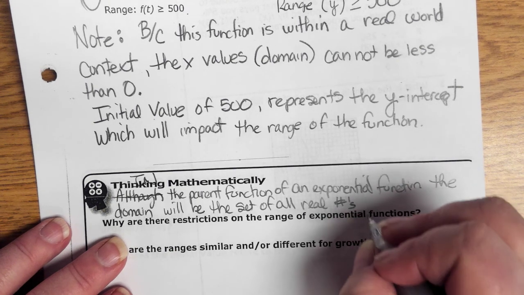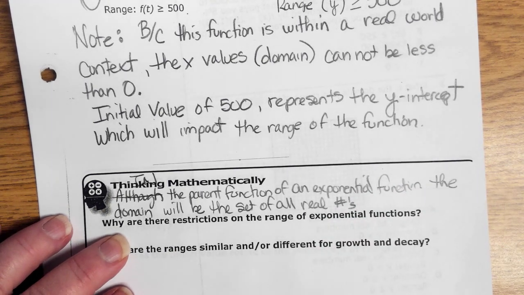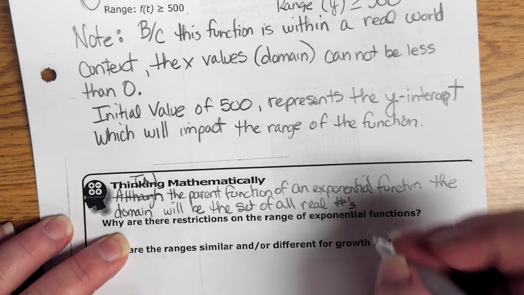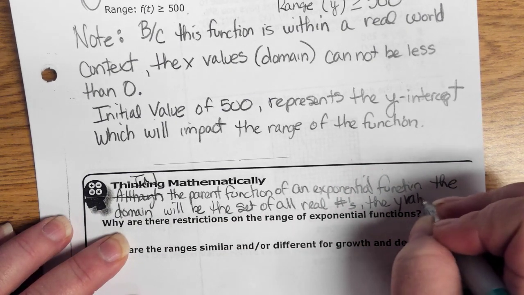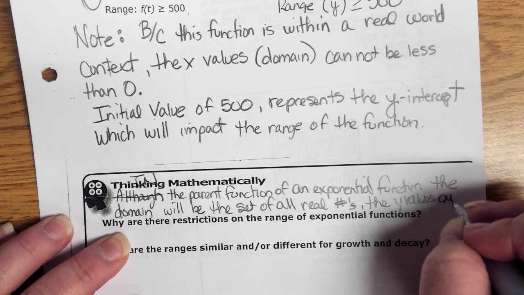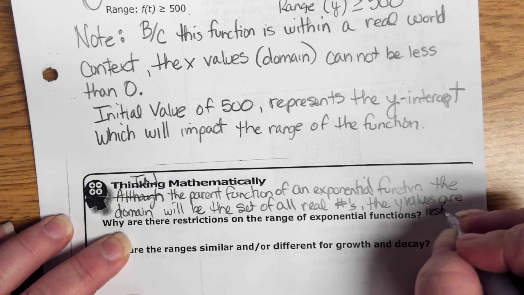Okay? That is in your parent function. Okay? The y values are restricted. What do we do if we're out of room? You're going to make room.